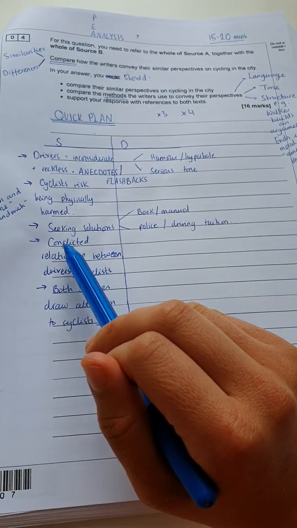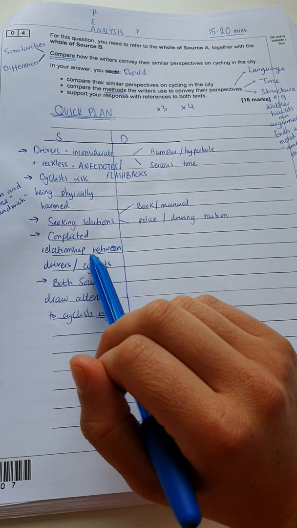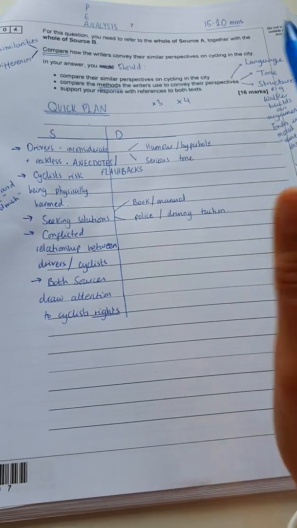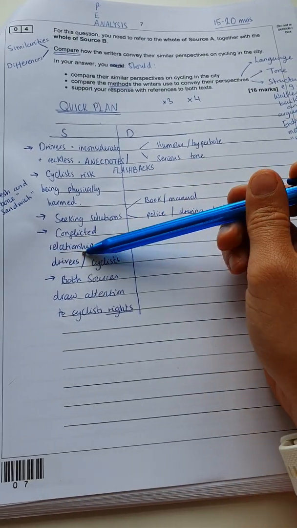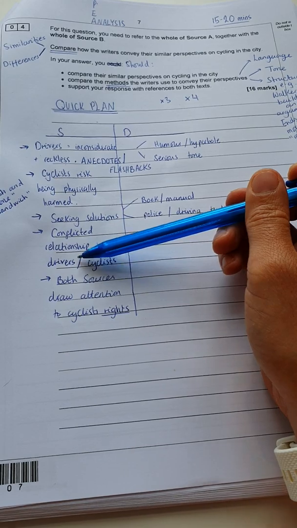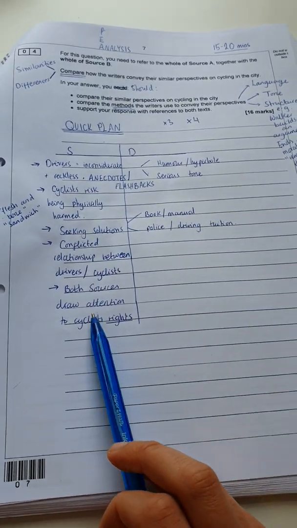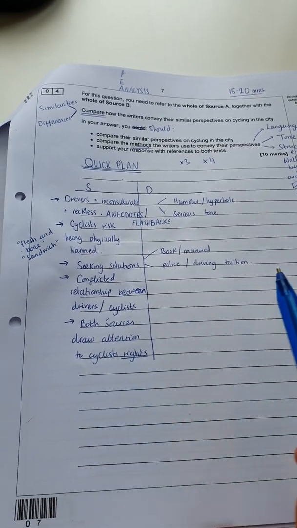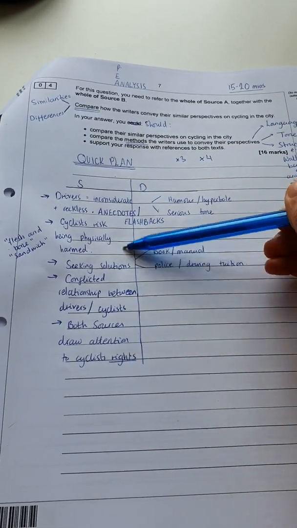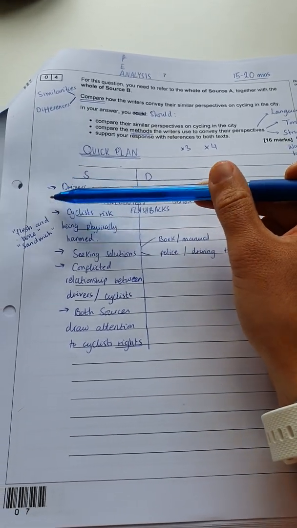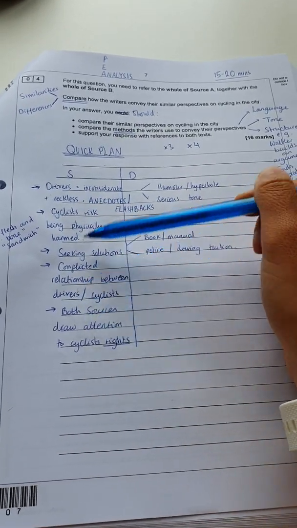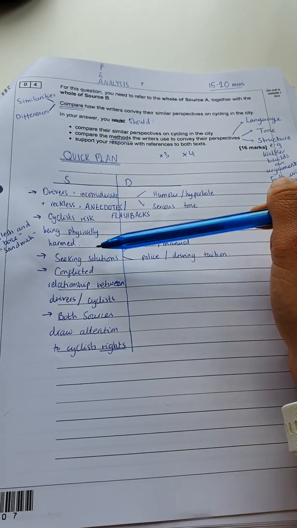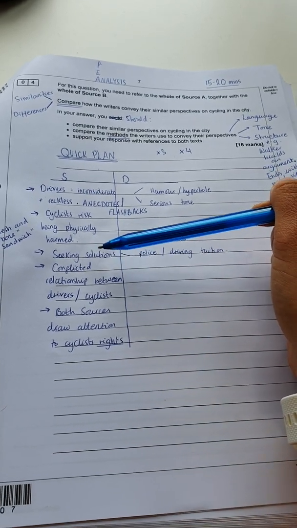You could talk about the conflicted relationship between the drivers and the cyclists. It's quite a hostile relationship between the two. So you could talk about that. And finally, we've got the fact that both sources draw attention to cyclists' rights. Now, I've just written these down really, really quickly. But as you can see, this is 5 bullet points. I'm not going to have time to cover all of these, so I might just choose 3 in which I can make 3 developed paragraphs from.